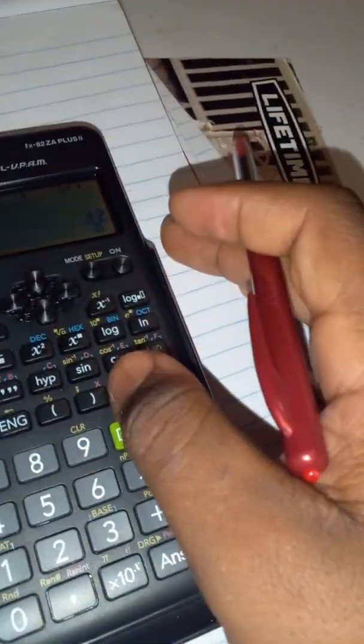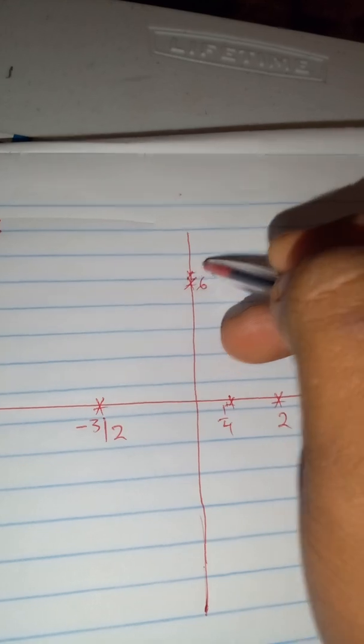Then 49 over 8, let me check on my calculator. If you are not sure of your simplified answer for that fraction, check it as a decimal. This is 6.125, so it is also here. So I can say 49 over 8. You see? So let's construct.